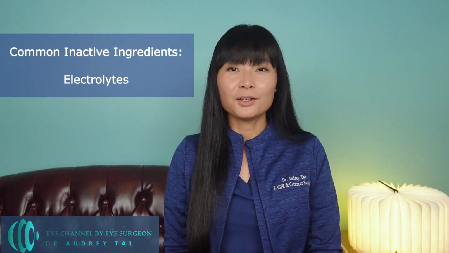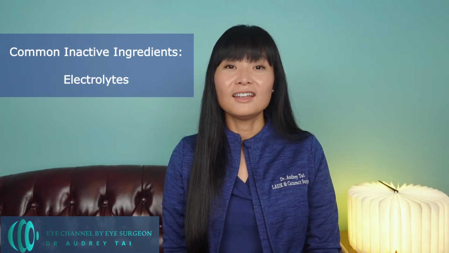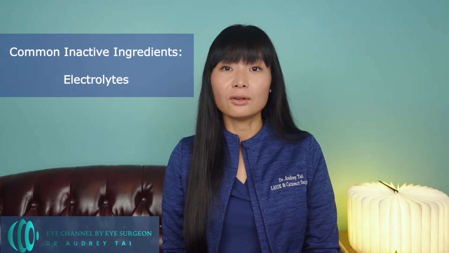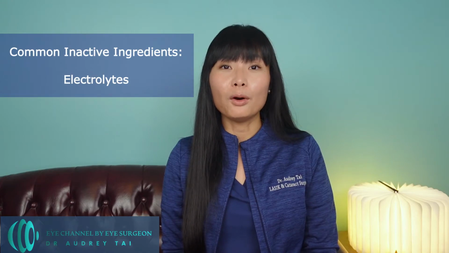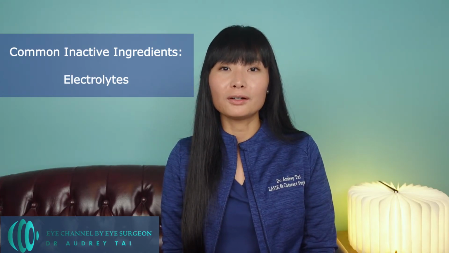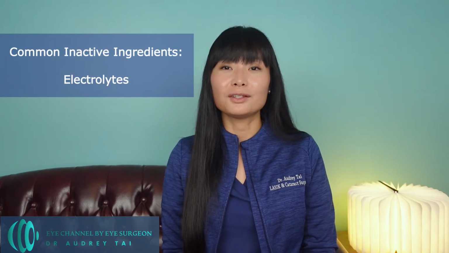Other common inactive ingredients include electrolytes, such as magnesium chloride and potassium chloride. Electrolytes are typically added to the artificial tears to lower the osmolarity of the tears to prevent it from pulling water away from the superficial layer of the cornea and drying the surface of the eye.